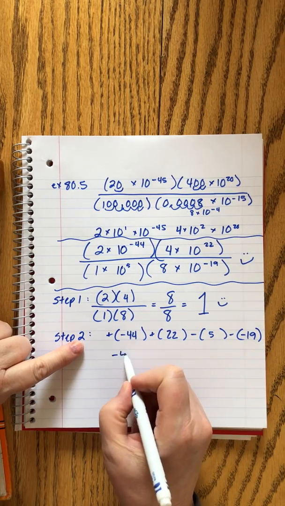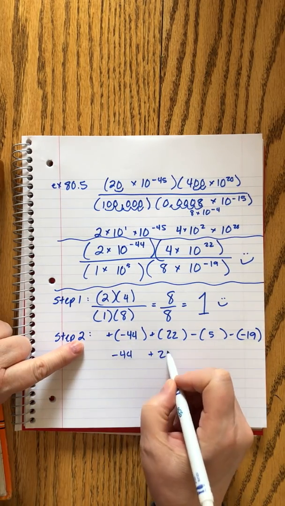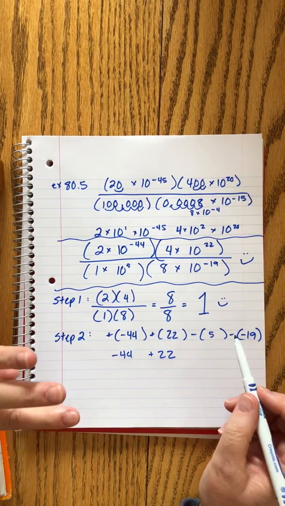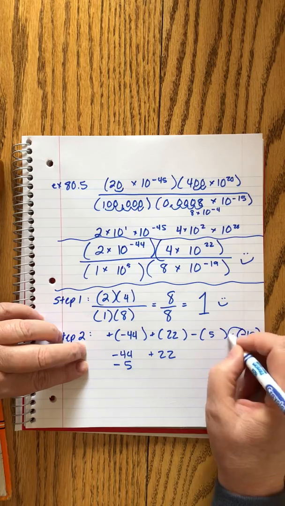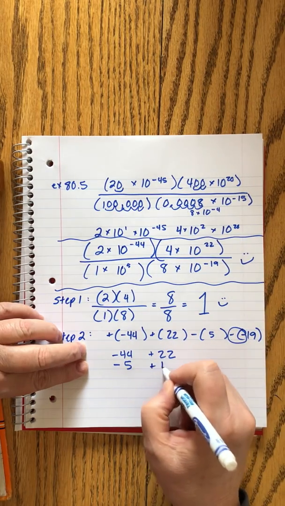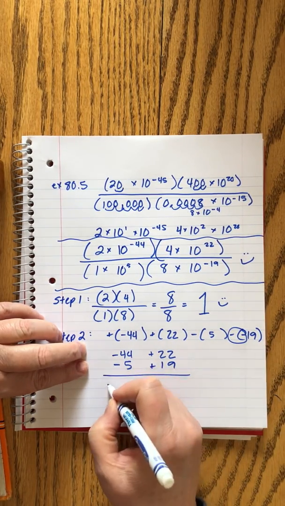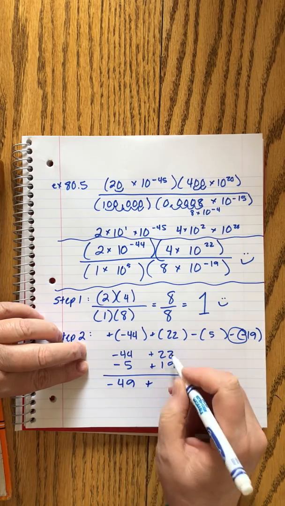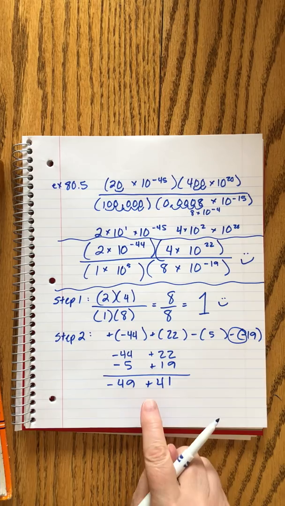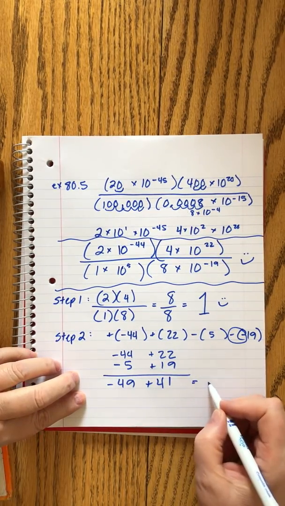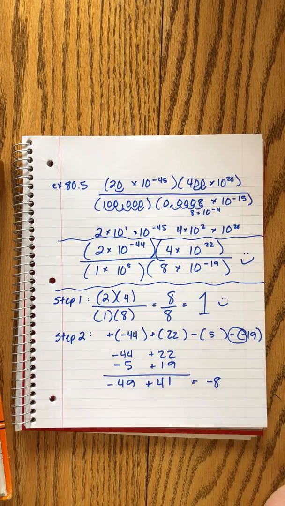This will be negative 44 plus 22. Now I'm going to write the additional signs underneath them. This is minus 5. This turns into plus 19. Now I have minus 49 and plus 41. So that equals negative 8. Okay, that's my summarized exponent.